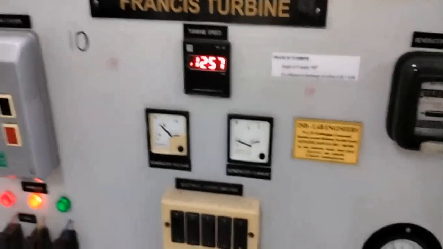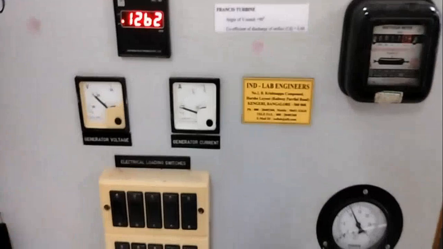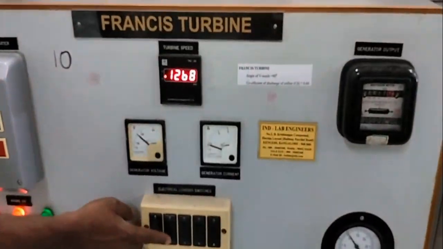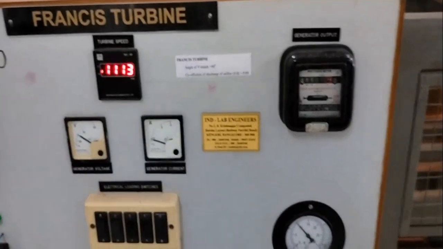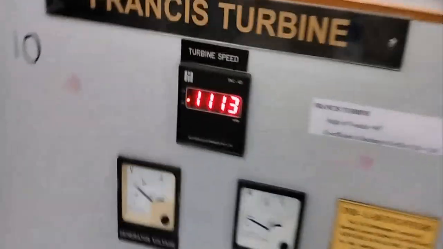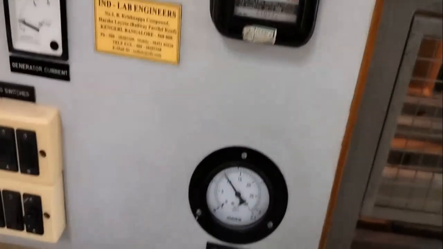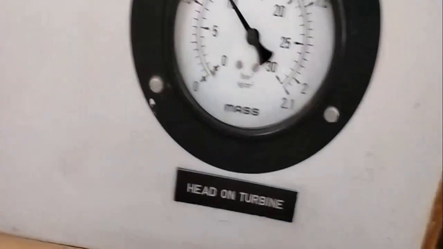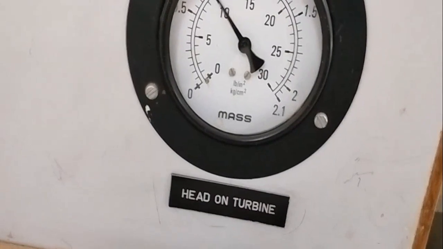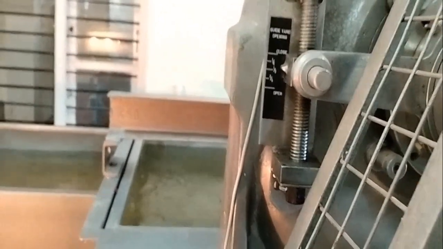Now we are going to apply the load on the turbine by switching on the bulbs. When you switch on the bulb, you can see that the speed is reduced, and the head on the turbine is almost the same. If the head on the turbine is reduced, using this valve we have to maintain the constant head on the turbine.